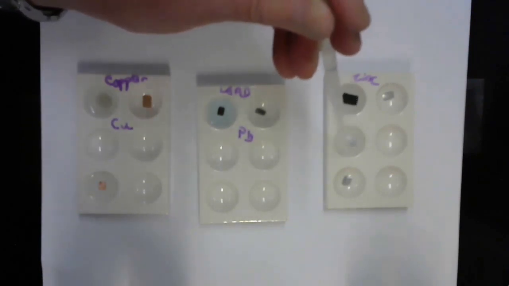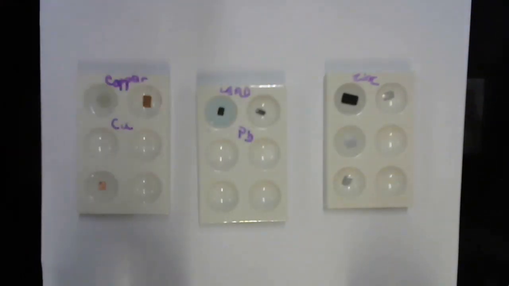Okay, that's magnesium sulfate added to a well with a piece of zinc in it. And I am not seeing anything happening in that well. There's clearly no precipitate. My zinc looks pretty much the same as it did before. I'm looking carefully for bubbles, and I'm not seeing any bubbles either.